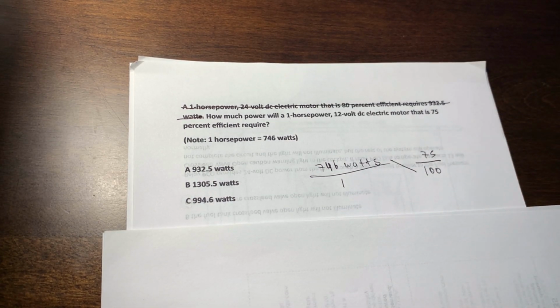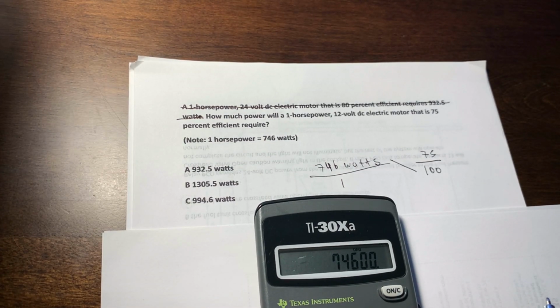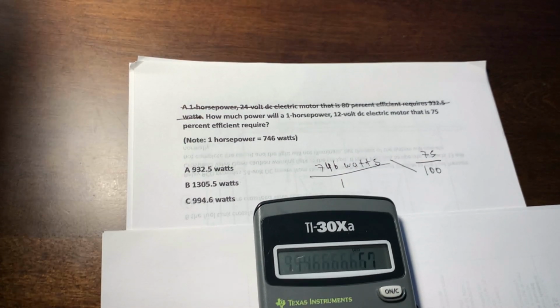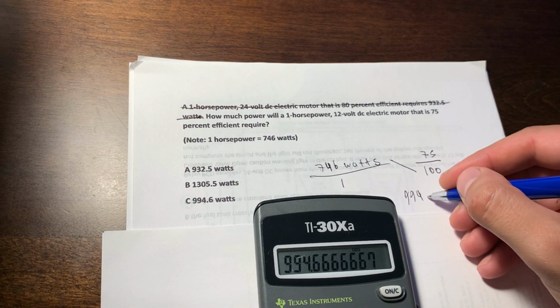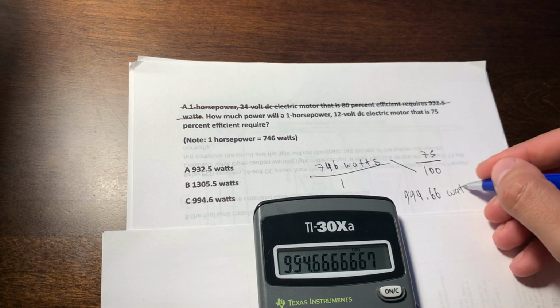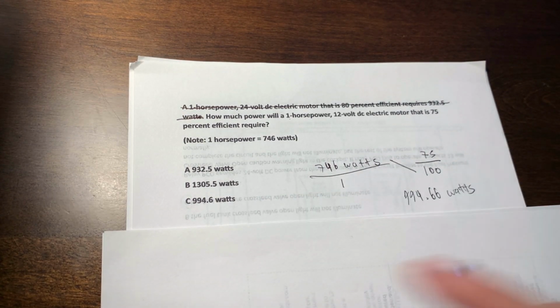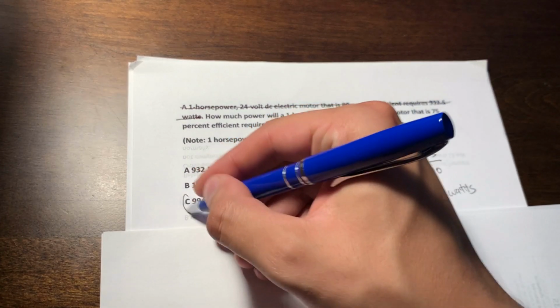We cross multiply: 746 times 100 divided by 75 gives us 994.66 watts. So 994.66 watts. Answer C.